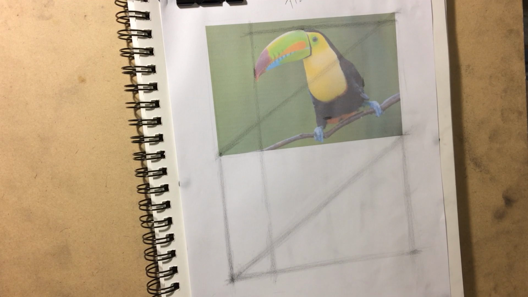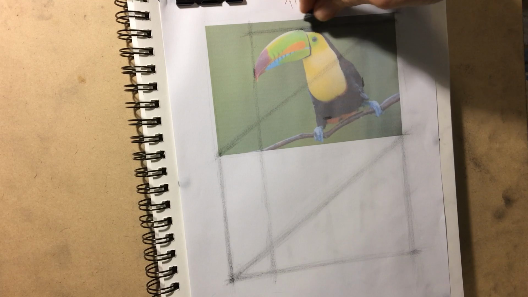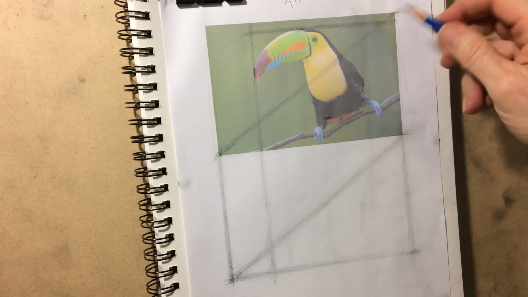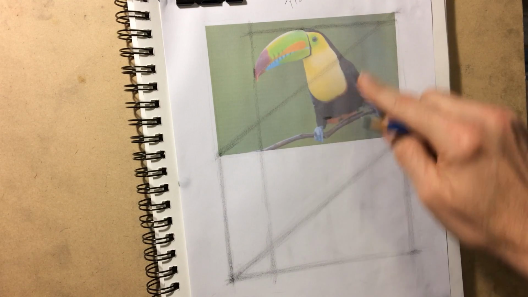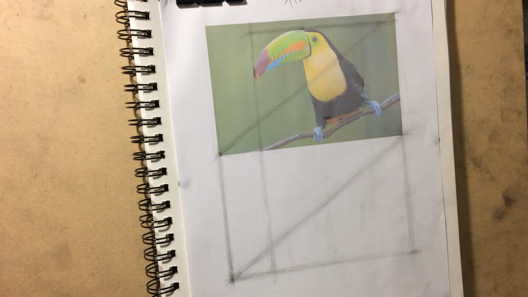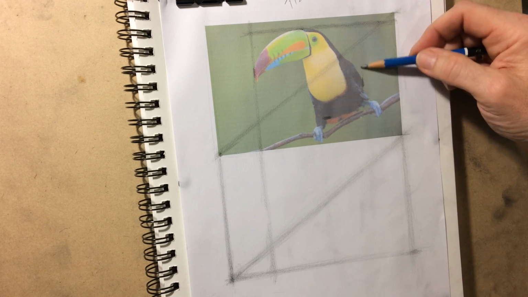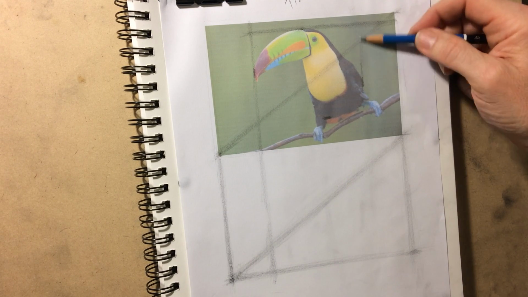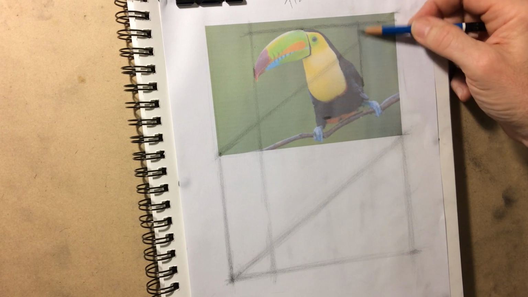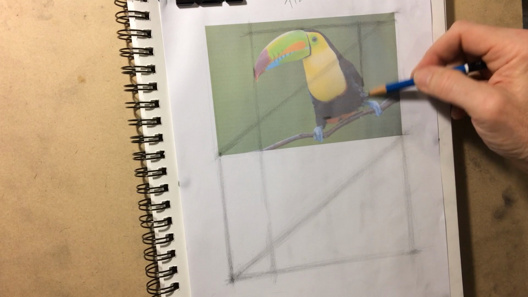So that's just sketching in the top, the mark that goes along the top of the space that the beak and the bird take up. Let me finish that up. I probably should have done that first, just before I started transferring. In fact, I'm sure I should have done this first. So imagine I did this first.